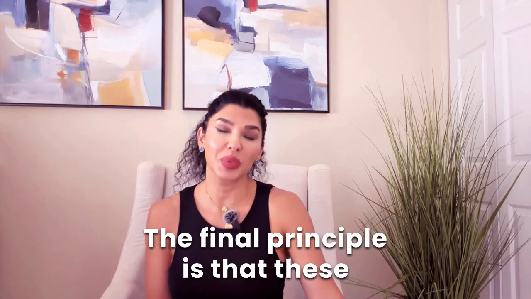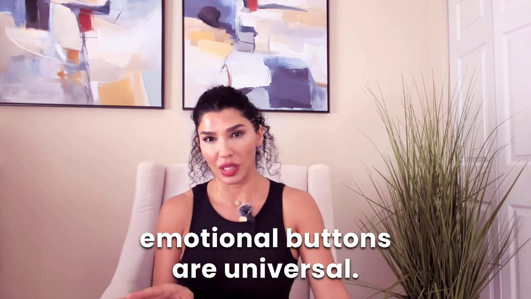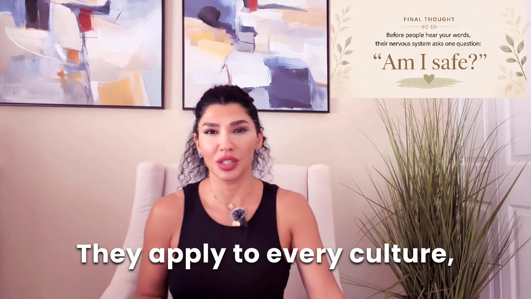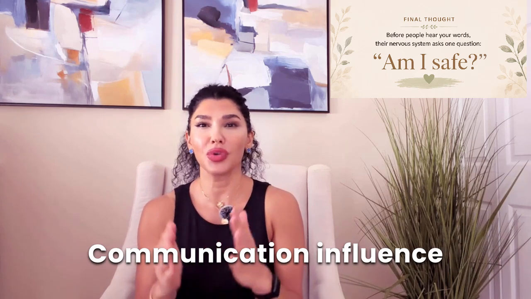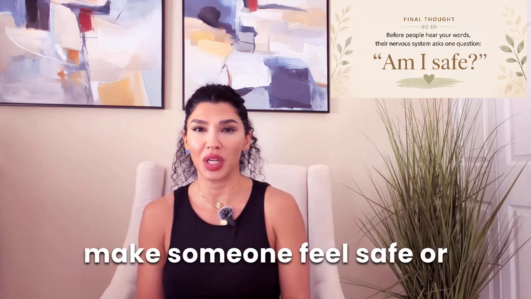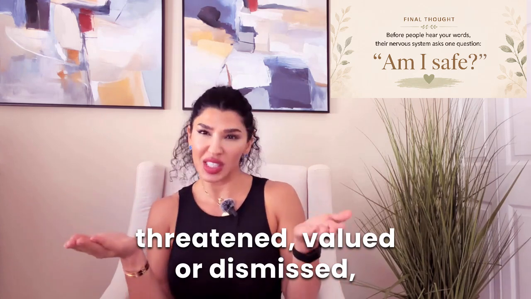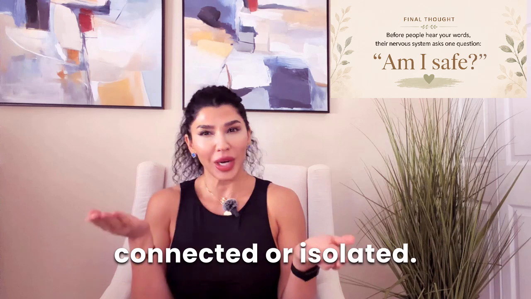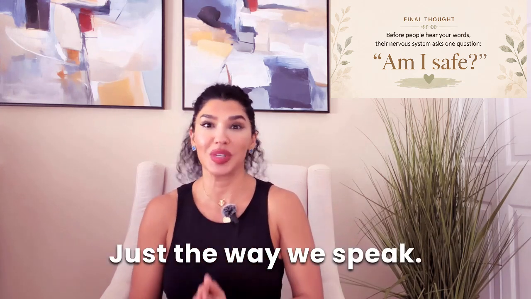The final principle is that these emotional buttons are universal. They apply to every culture, every age, every environment, every relationship. Communication influences emotional safety. Through communication, we can make someone feel safe or threatened, valued or dismissed, connected or isolated. Just by the way we speak.